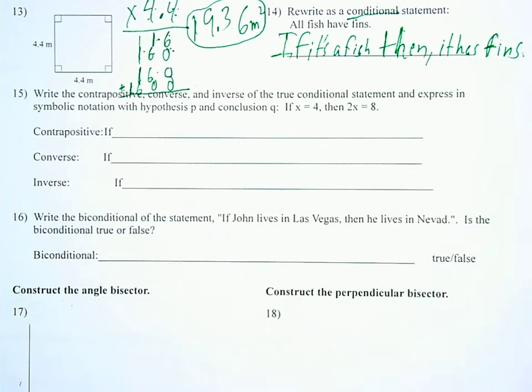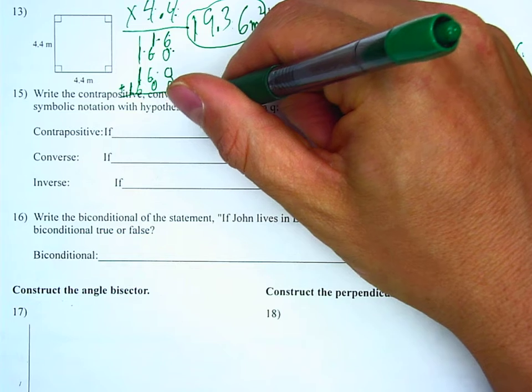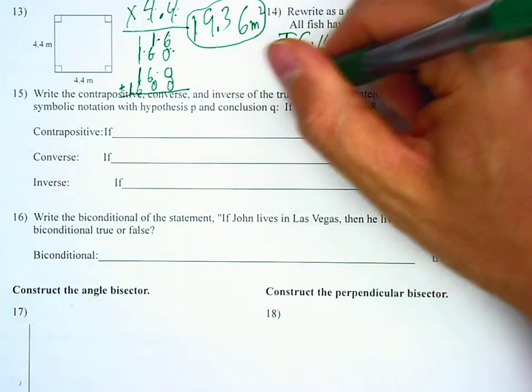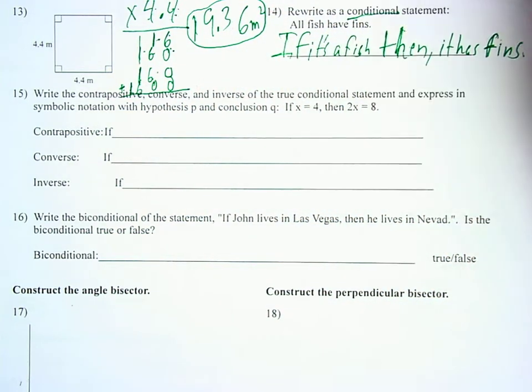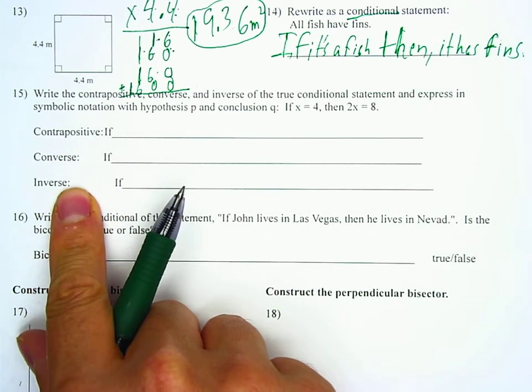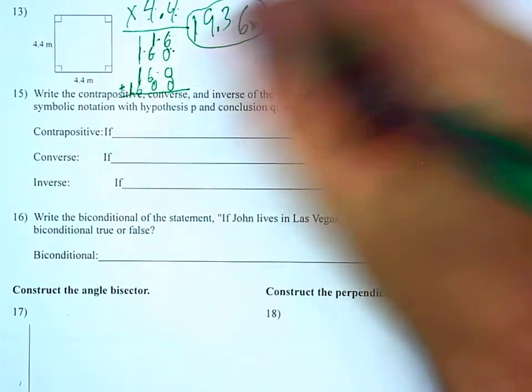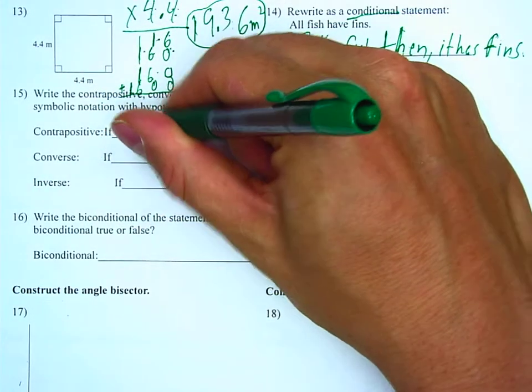So what means what? The original statement is P makes Q. P makes Q, so this makes this. The contrapositive is the negation and the flip. The converse and the inverse, in other words, put together. So this is going to flip it around: if 2x does not equal 8, then x does not equal 4.